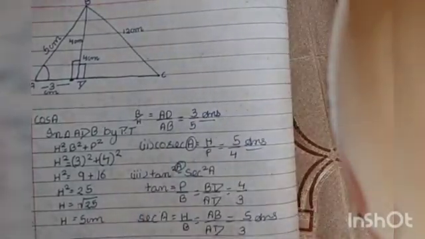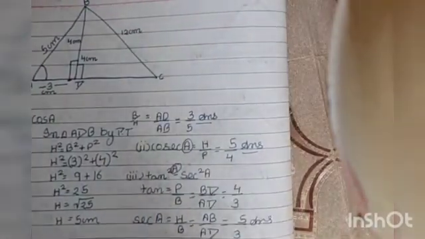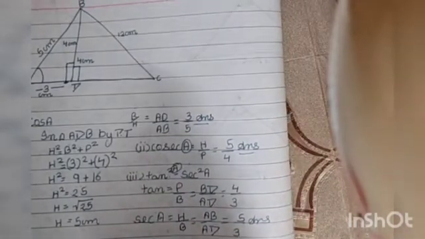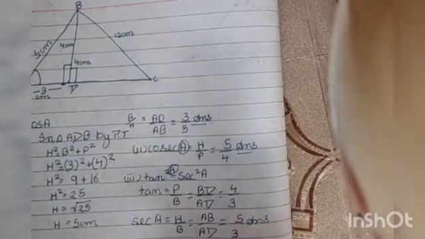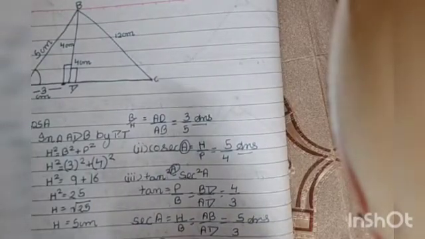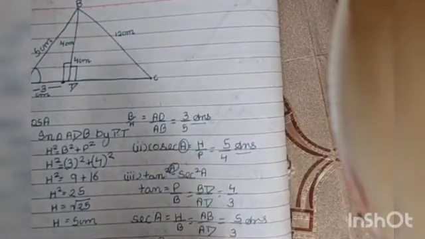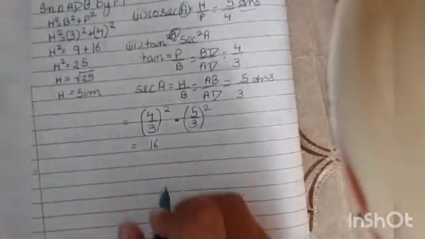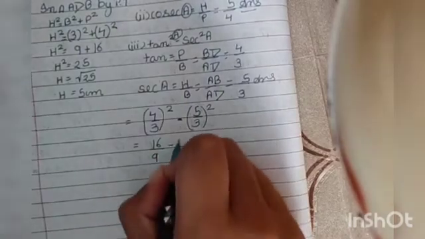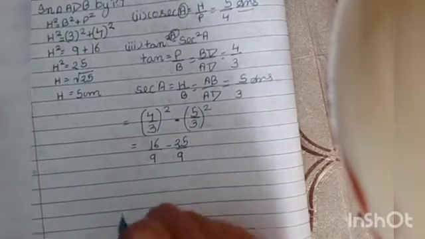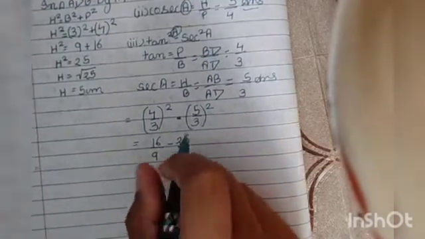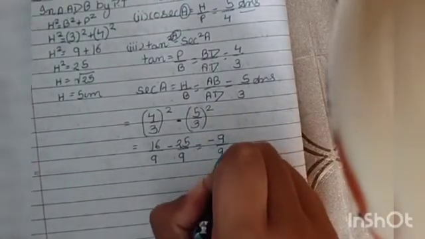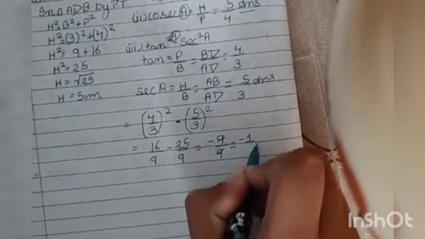Then the question says tan square A. Tan is 4 upon 3, and we do the square. Minus secant square. Secant is 5 upon 3, and we do the square. So it becomes 16 upon 9 minus 25 upon 9, which is minus 9 upon 9, which cancels, equals minus 1. Answer.